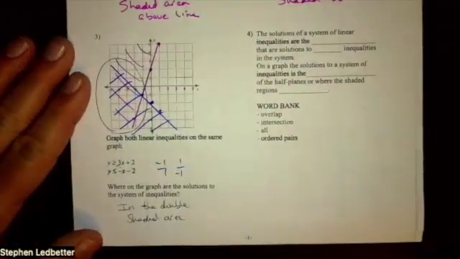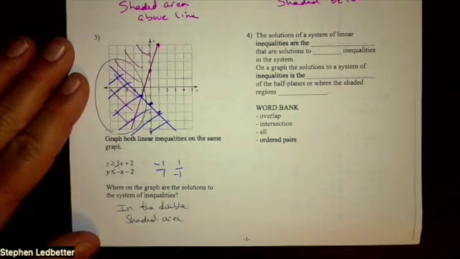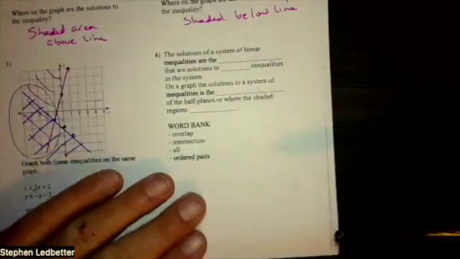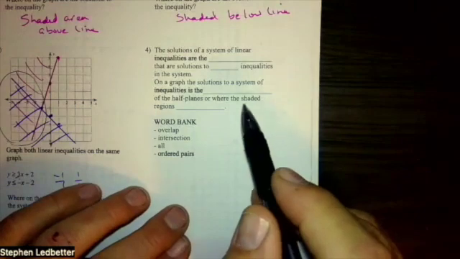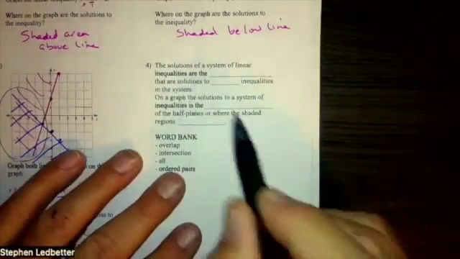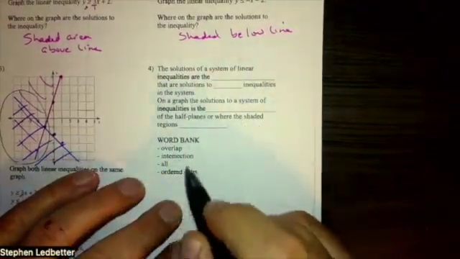All right, so it's in the double shaded area. Okay, so here we go. This one right here is just a little phrase thing, a little word bank. Here's the word bank here.